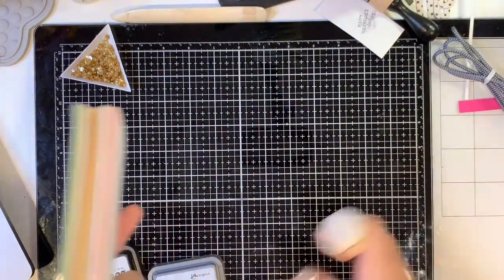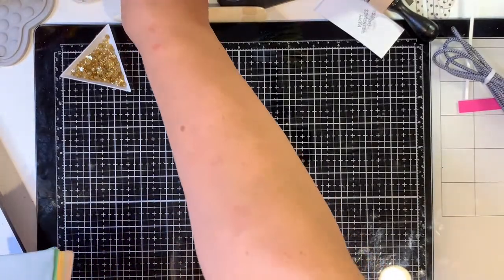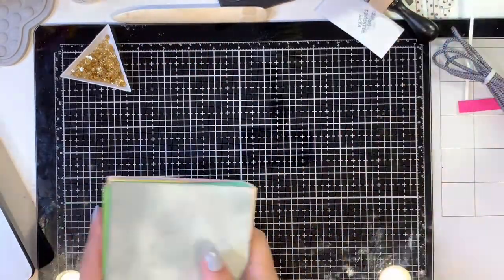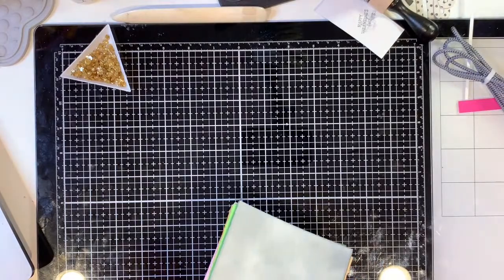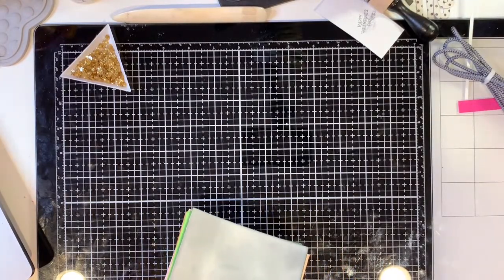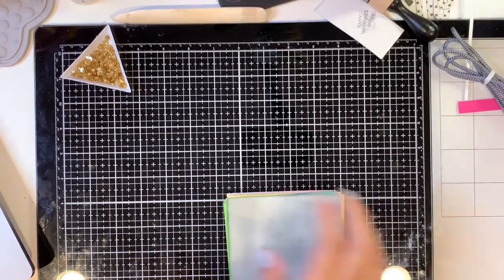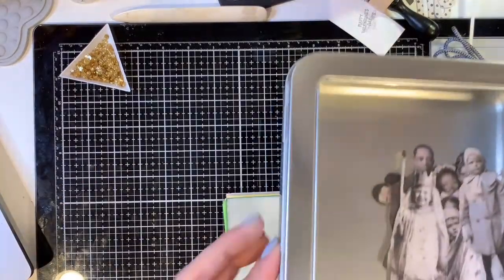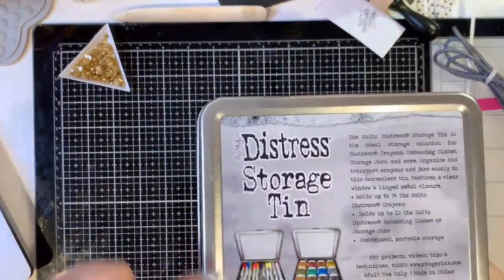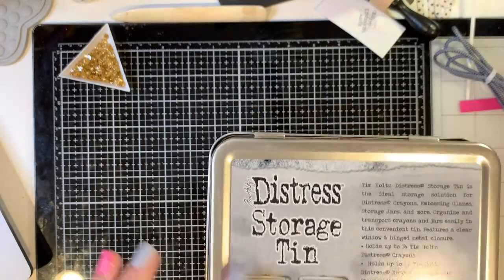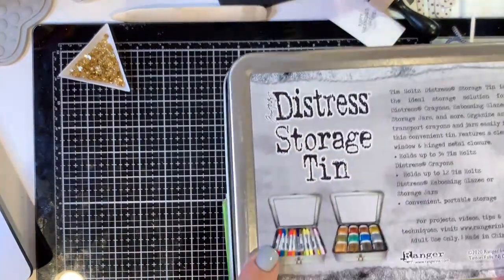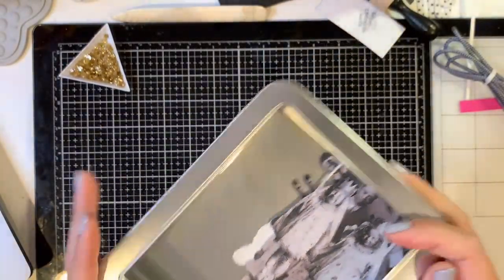Now I have this great stack of backgrounds. What do I do with them? Well, I hang on to them. I hang on to them in this, oh my goodness, come on. I got a random green piece of paper that won't go away. I hang on to them in the storage tins. I keep my Tim Holtz crayons in these. These are my storage tins. And so I have several.